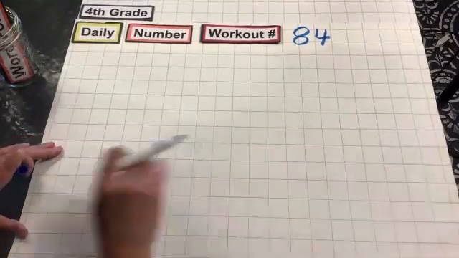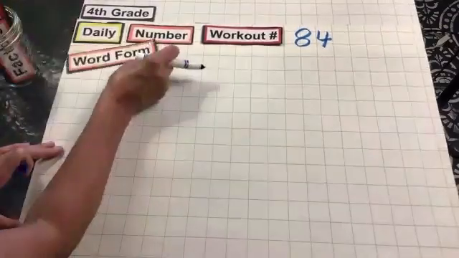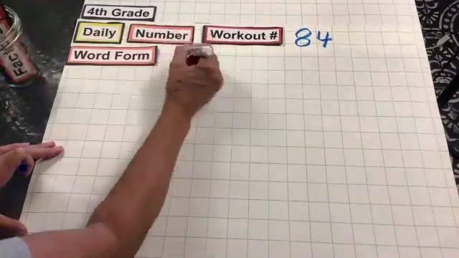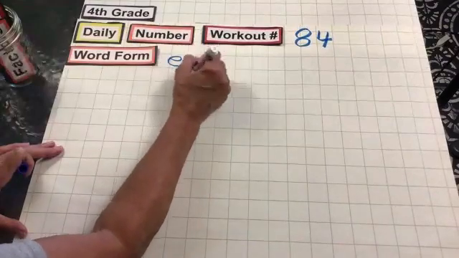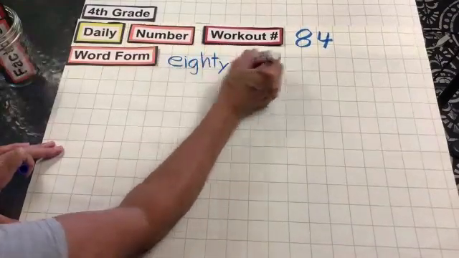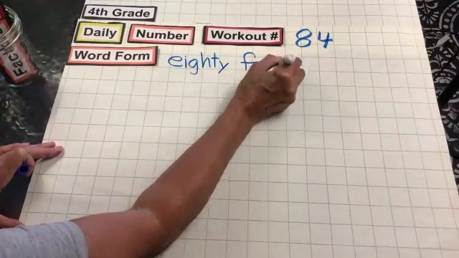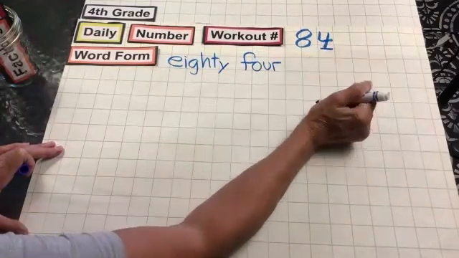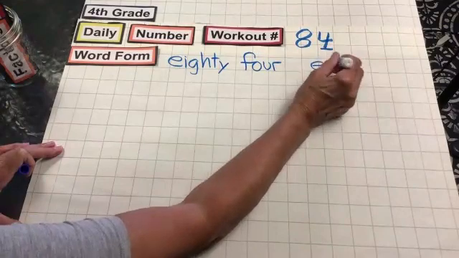Today we're on the number 84. So let's get started with our word form. 84. And since there's a 4 in the ones place value, it is an even number.